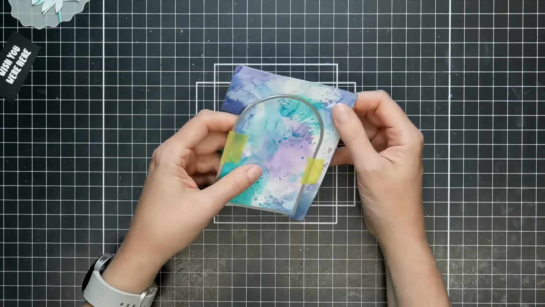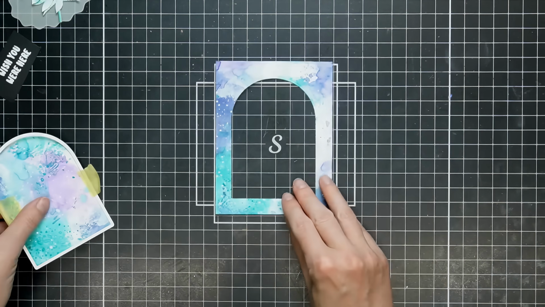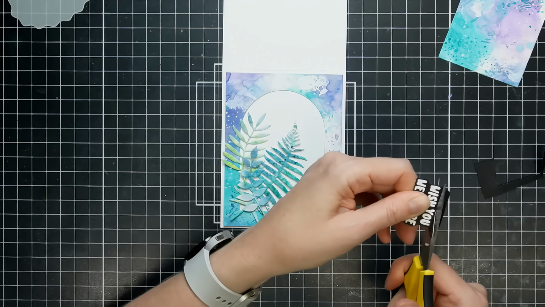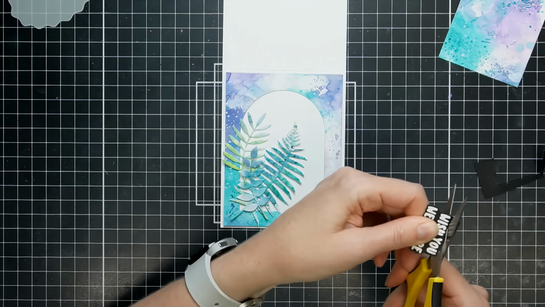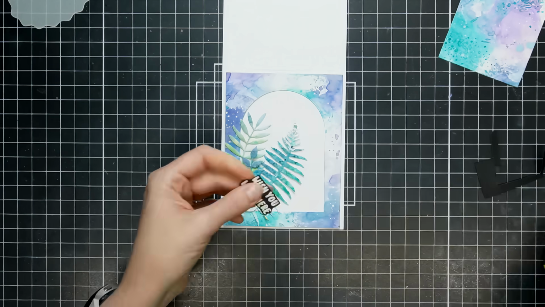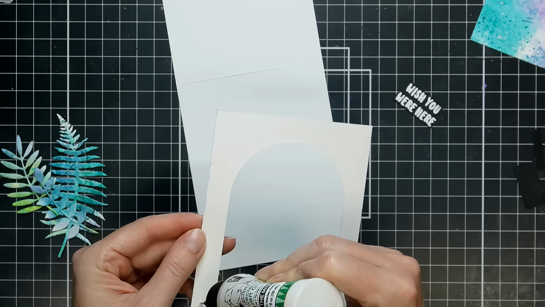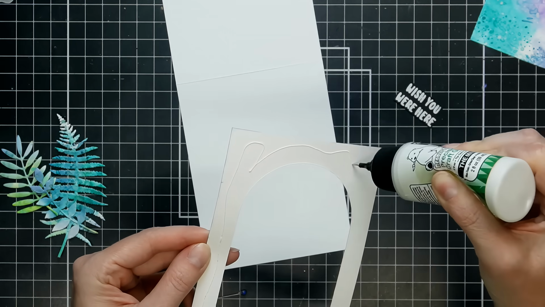Okay, so I am going to die cut this arch window out of the background. I'm going to obviously keep that piece, that positive piece, for another project. And I'm going to use my Delicate Leaves that are coordinating in color, not matchy-matchy, but coordinating well. And I'm going to just start putting this card together.